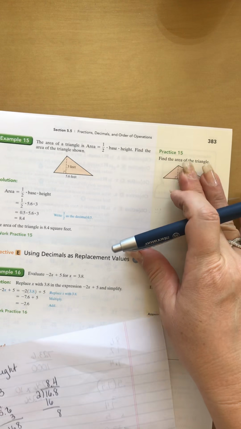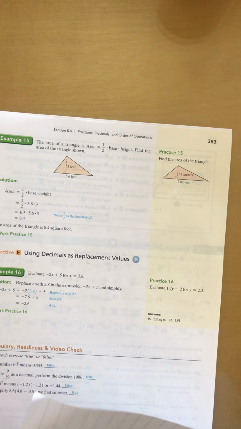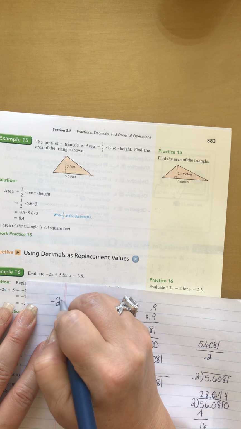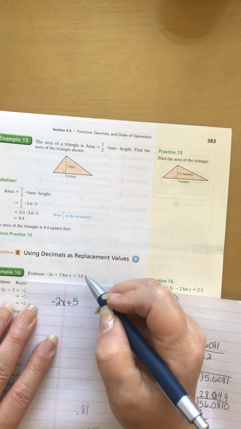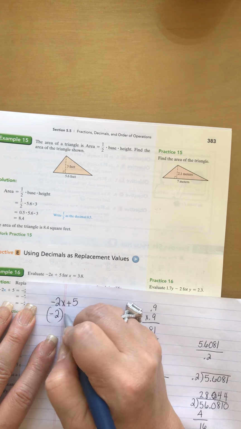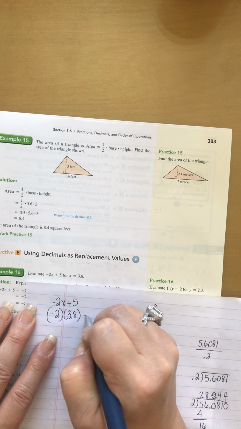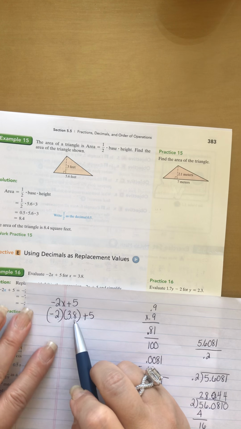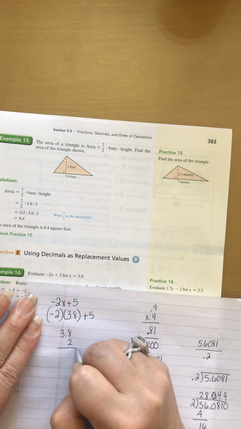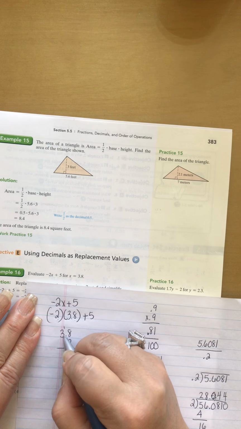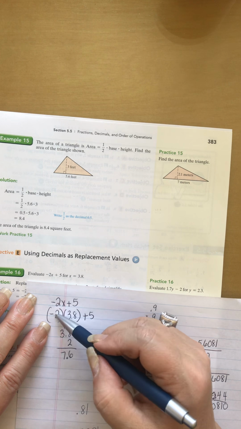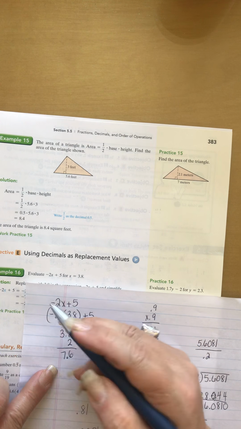And the last problem is an expression. It says negative 2x plus 5. They want you to replace 3.8 for x, so it's negative 2 times 3.8 and then add 5. So order of operations says you do this first. So 3.8 times 2. 8 times 2 is 16. 6 and 1 is 7. And then put your decimal in. Now remember that this is a negative. A negative times a positive is a negative.